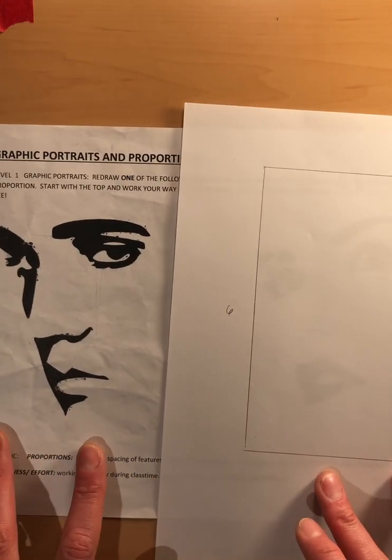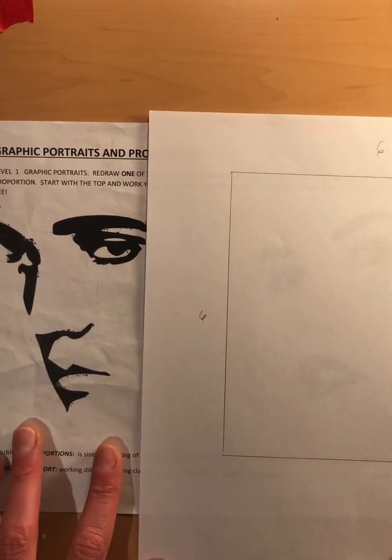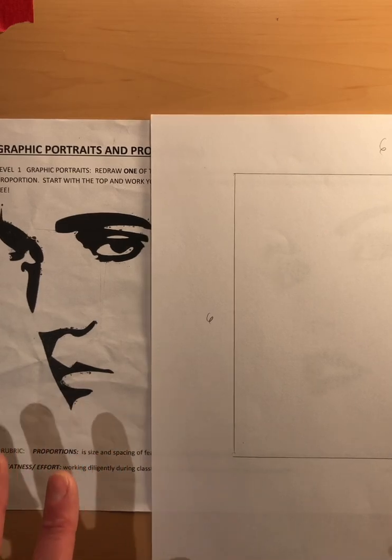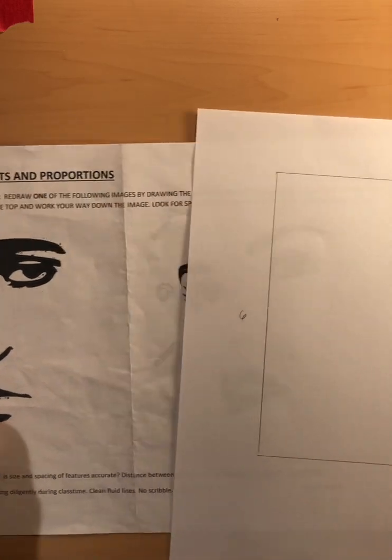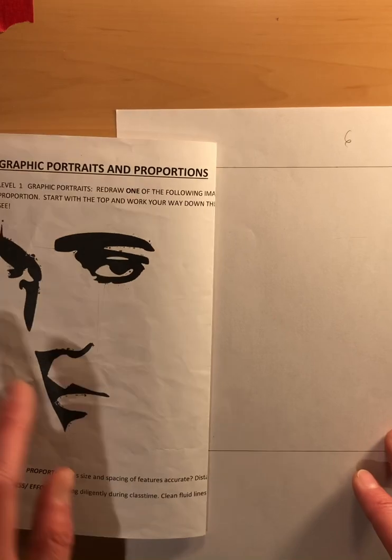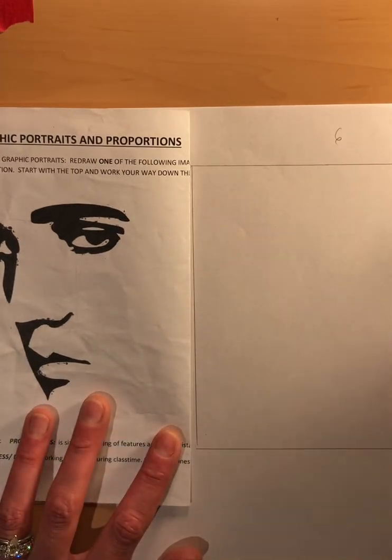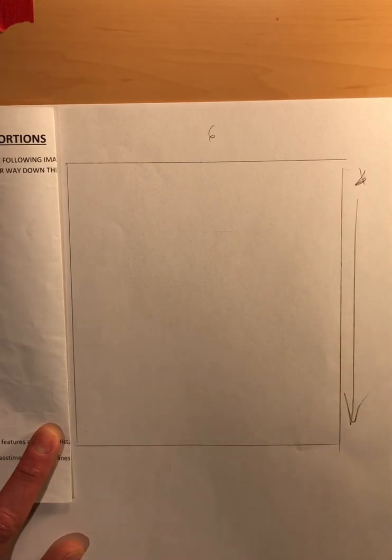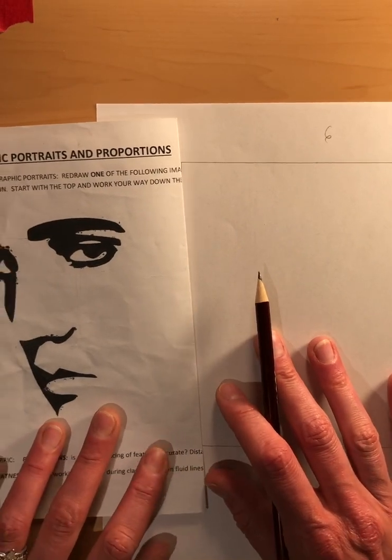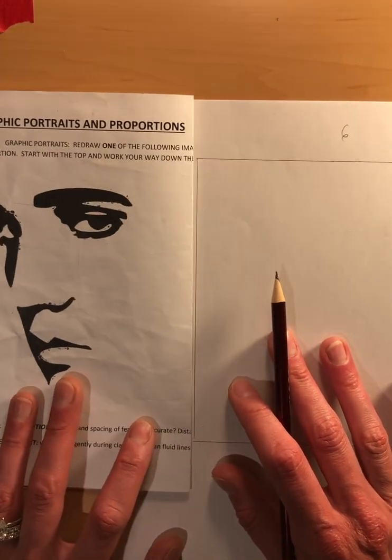Now, when we create a graphic image, when we do a drawing, we work directly side by side. So I like to fold this. And I always tell my students to work from top to bottom, okay? We're going to look at the shapes and try to mimic them.